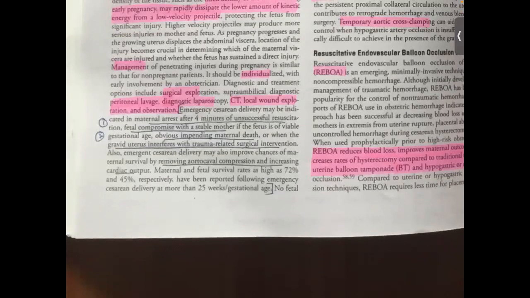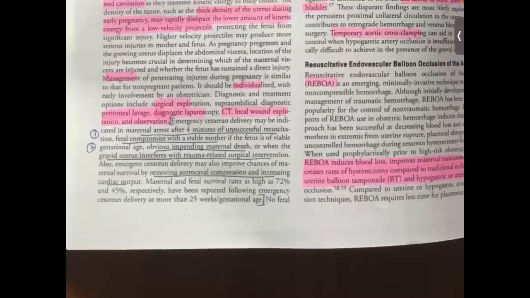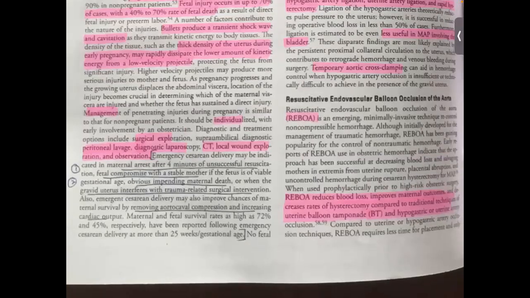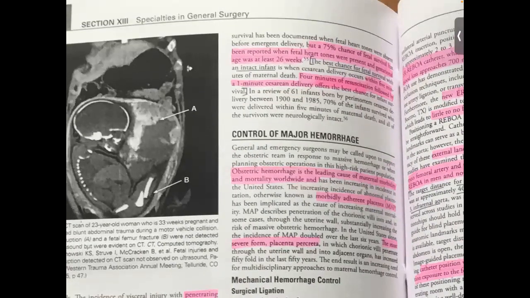So maternal and fetal survival rates are as high as 72% and 45% respectively. A 75% chance of fetal survival has been reported when fetal heart tones were present and gestational age was at least 26 weeks. So even a 26 weeks fetus, if it is being delivered, its survival is good. 75% chance of survival. So the best chance for survival of an intact infant is when cesarean section occurs within 5 minutes of maternal death.